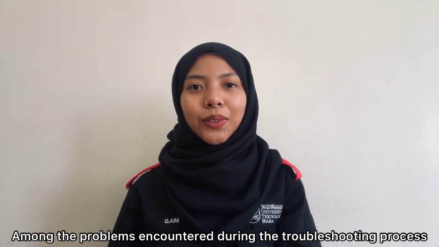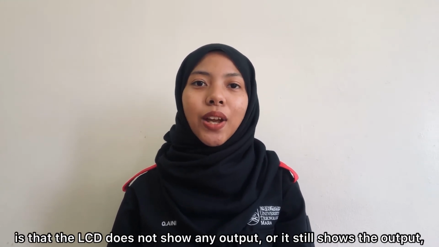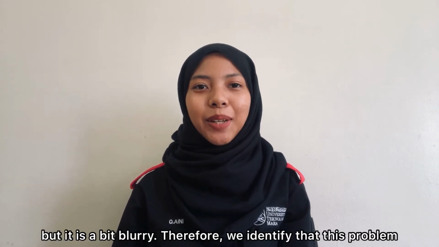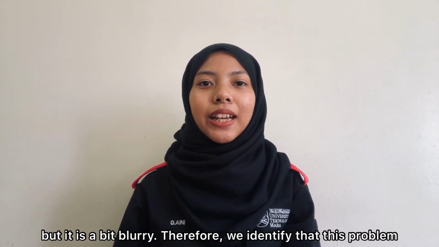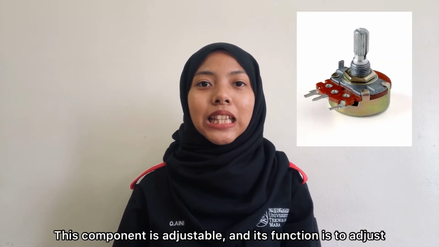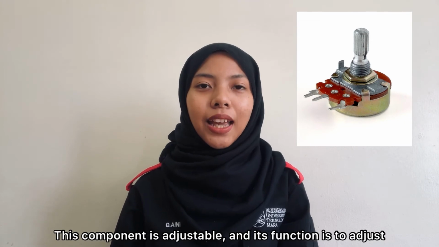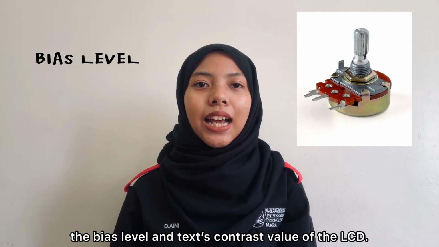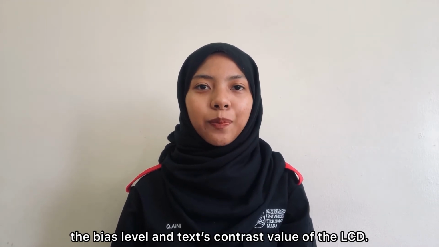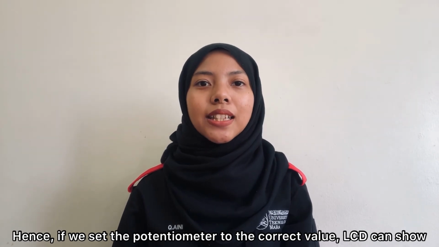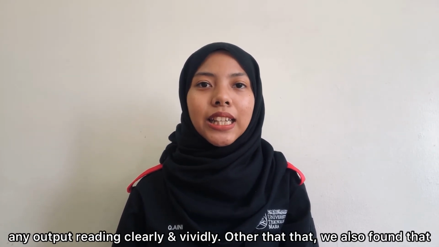Among the problems encountered during the troubleshooting process is that the LCD does not show any output, or it still shows the output but it is a bit blurry. Therefore, we identified that this problem comes from the setting of the potentiometer. This component is adjustable, and its function is to adjust the bias level and text contrast value of the LCD. Hence, if we set the potentiometer to the correct value, the LCD can show any output clearly and vividly.